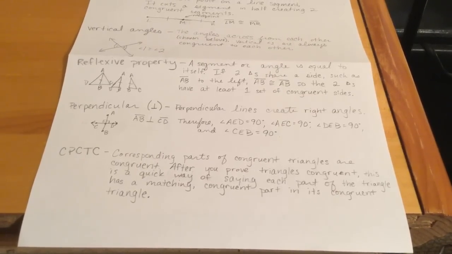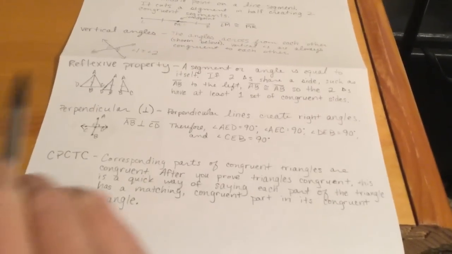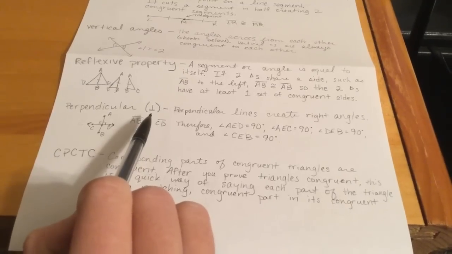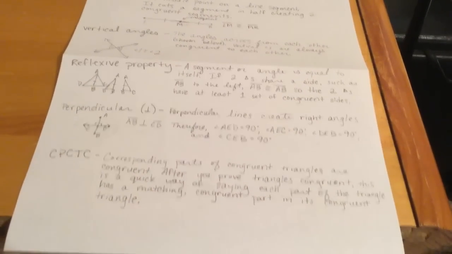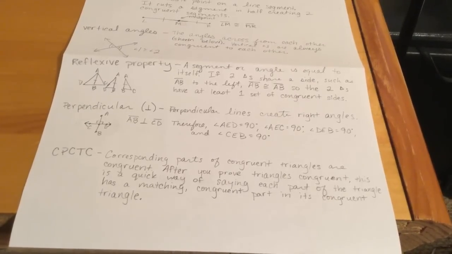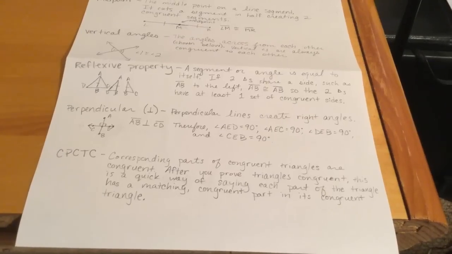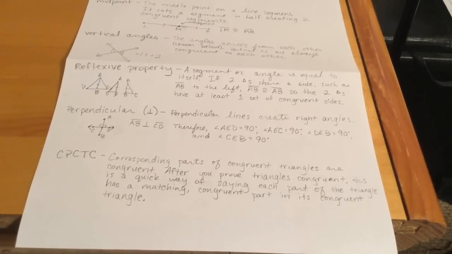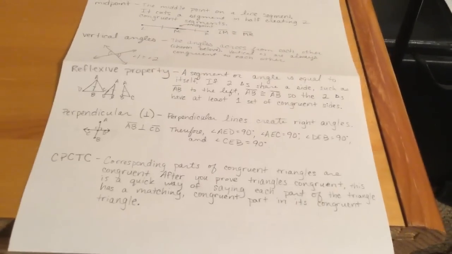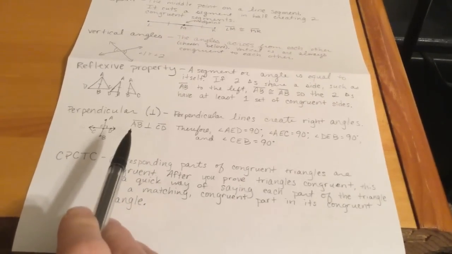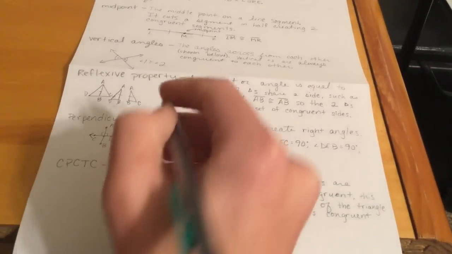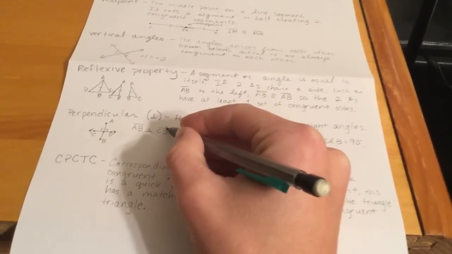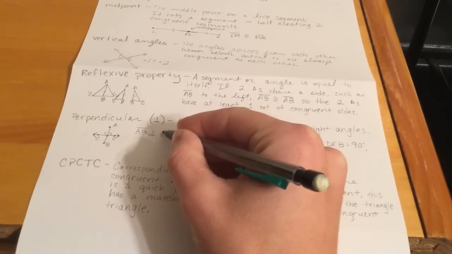Next I have perpendicular. Remember that upside down T? That is the shorthand way of writing perpendicular. Perpendicular lines create right angles. Now they don't just have to be lines, they can be segments or rays as well as lines. So over here on our left, it says segment AB is perpendicular to CD. And I should change that. This should be line CD. We see in the picture that's line CD.